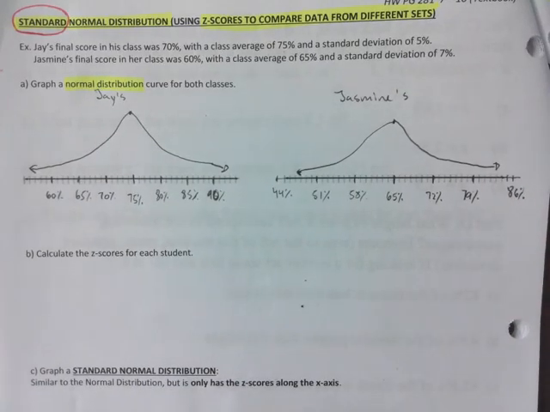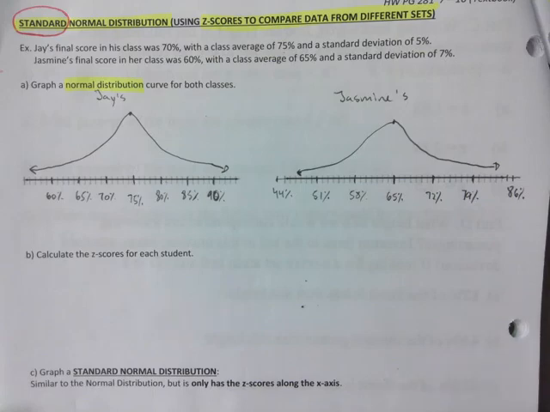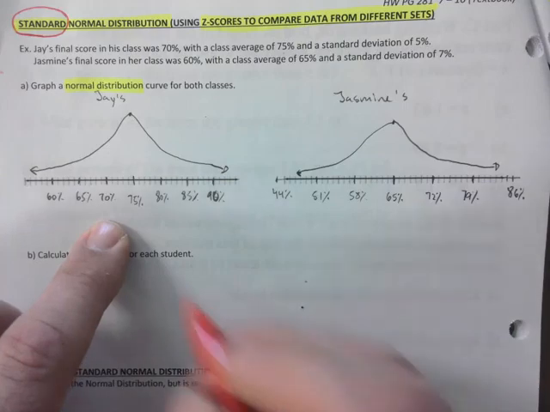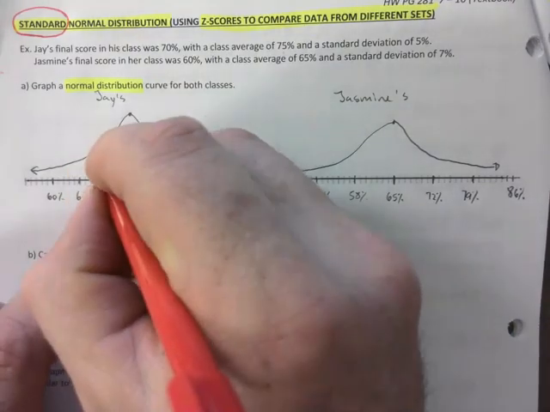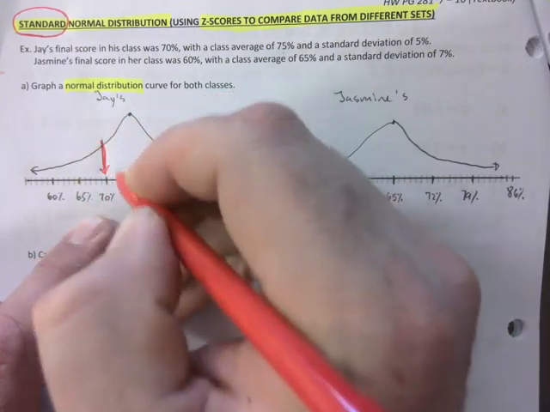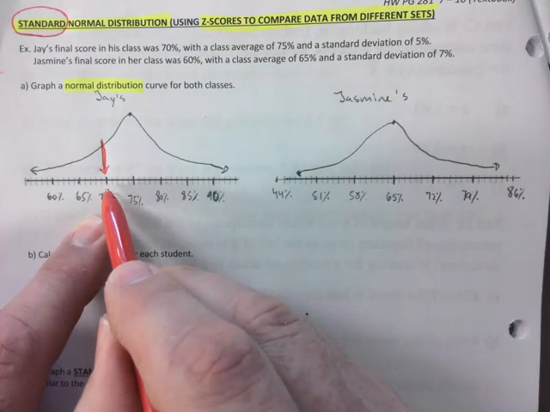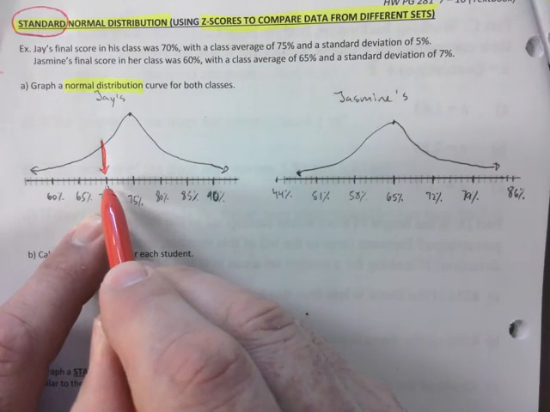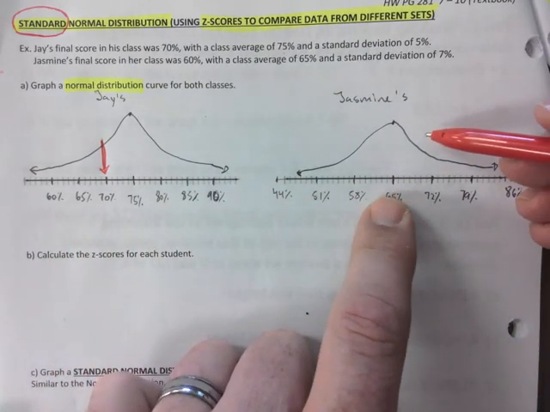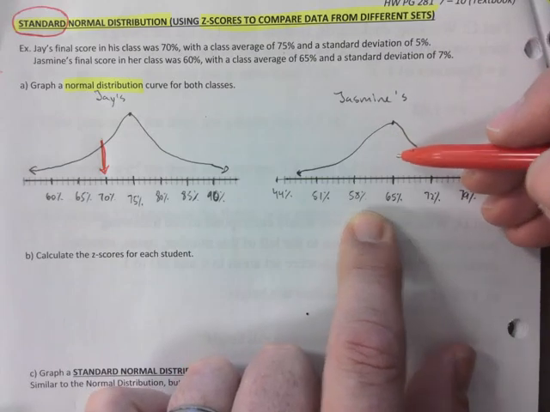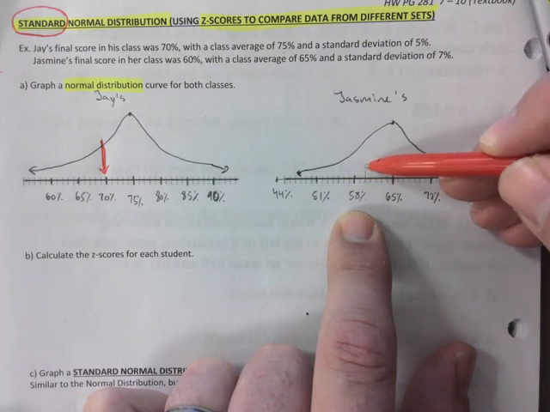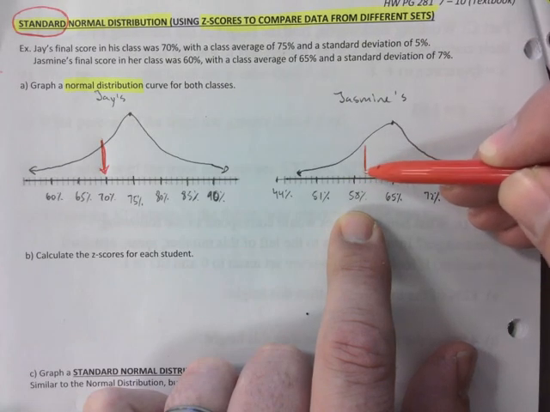All right, so now that we have the normal distributions, let's put a mark where J is. So J's final score was 70. So 70 is right here. That is Jay's score, right? Right there. He's at the 70 mark. And Jasmine's score was 60. 60 is right about, if you count, that's 58, 59, 60, right about there. Okay.